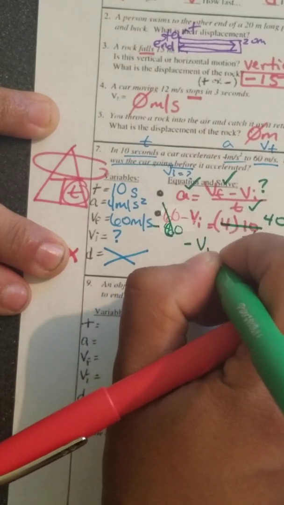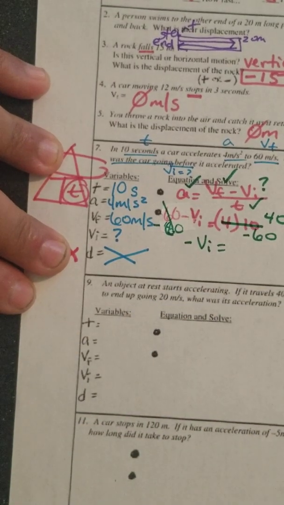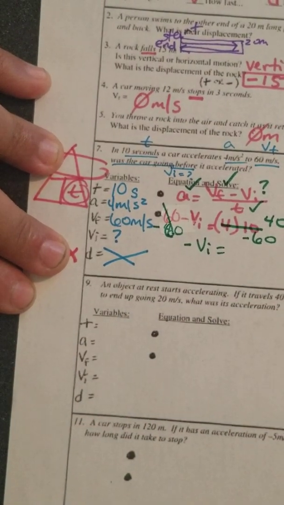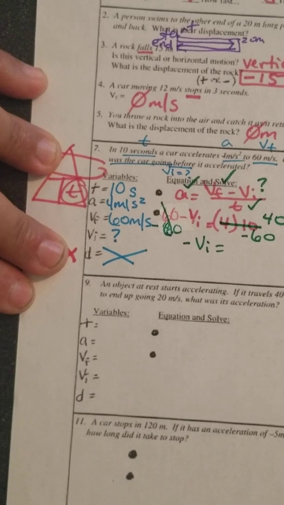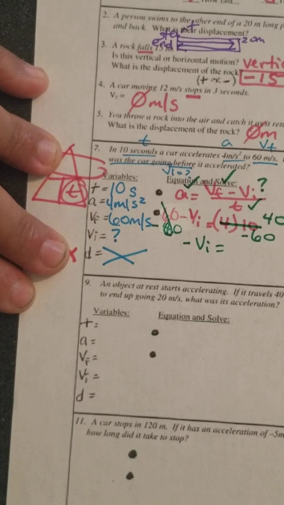I have a negative VI, which equals, we've got a positive 40, subtract 60. So what did you get on that one? Hopefully you've got a negative 20. Right?